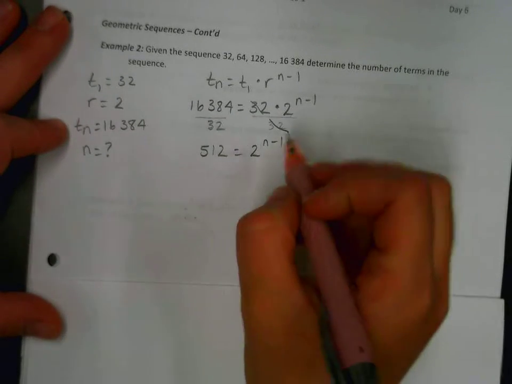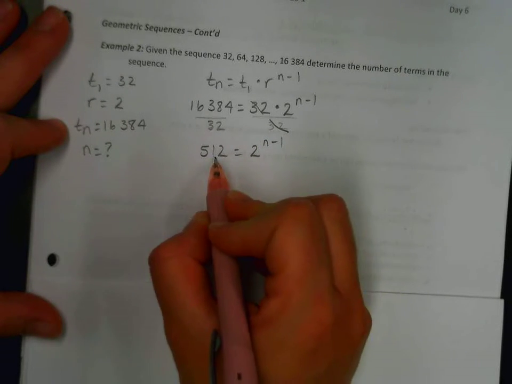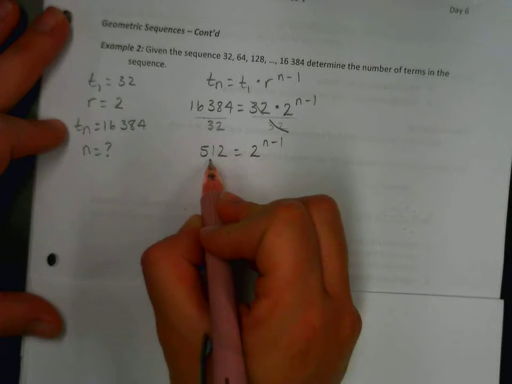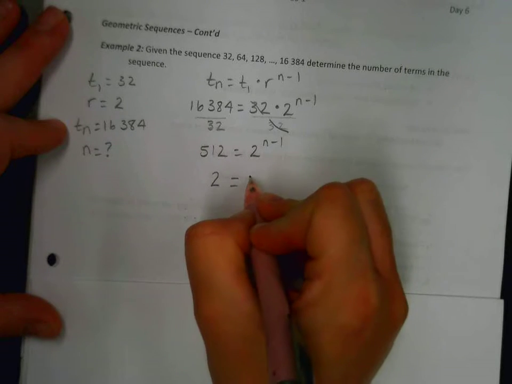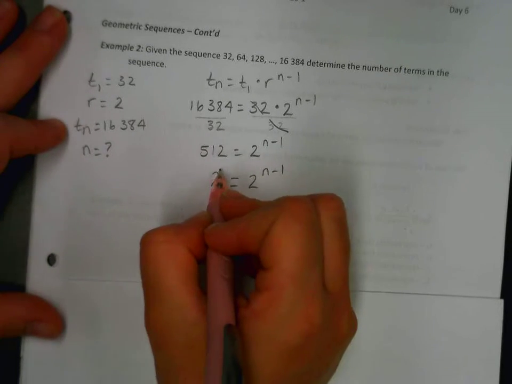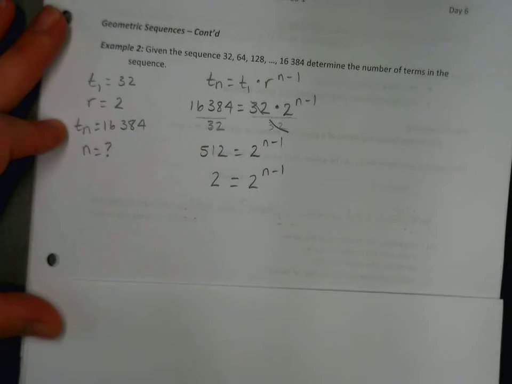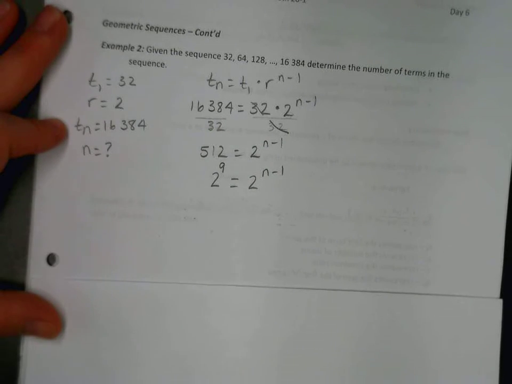Now, in order to solve for n algebraically, what we want to do is get a common base on both sides of our equation. So this has a base of 2. I want to change this 512 to a base of 2 as well. So remember, it's a guess and check game. You're literally just trying 2 to some power until you figure out what that power is to get 512. And it works out as 2 to the power of 9.